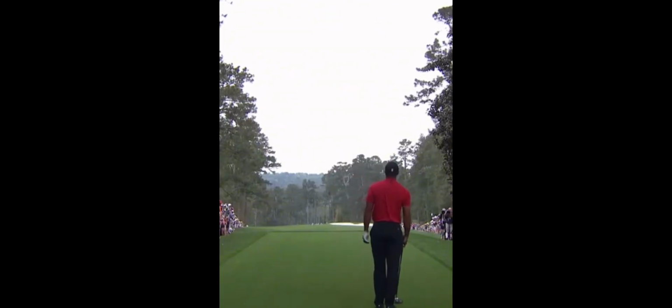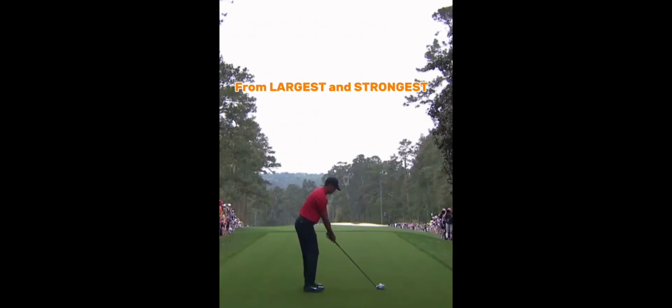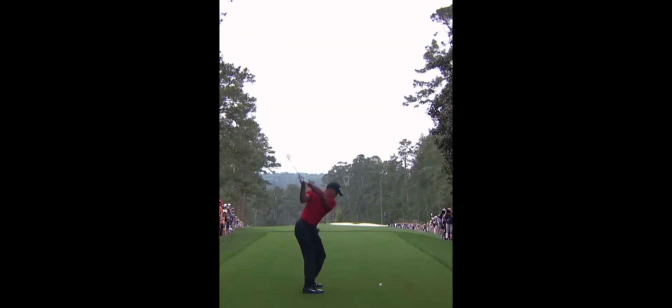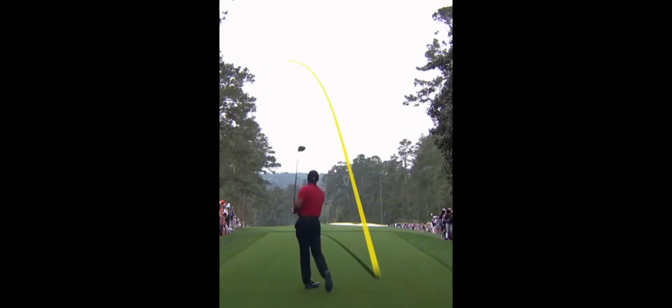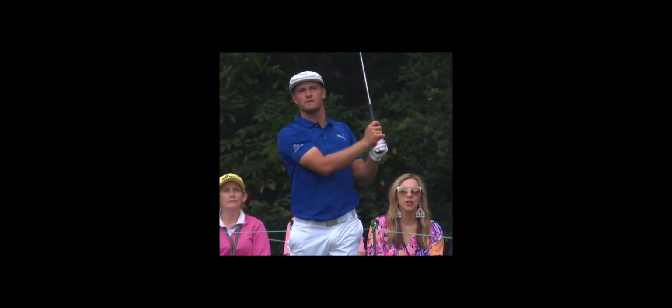Next, we have joint sequencing. Joint sequencing means that to generate maximum velocity on a projectile or an implement such as a golf ball, the body's joints should move in order from the largest and strongest to the smallest and fastest joints. The large joints begin the movement and create force, with the smaller joints adding speed at the end. This allows velocity to build through the movement. In the video I'm about to show you, we will see how Bryson DeChambeau, a very famous and very good golfer, demonstrates this perfectly.